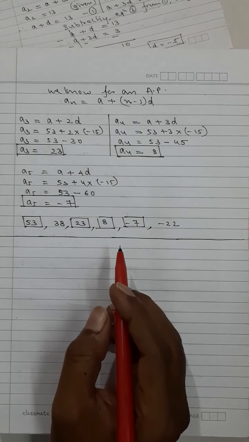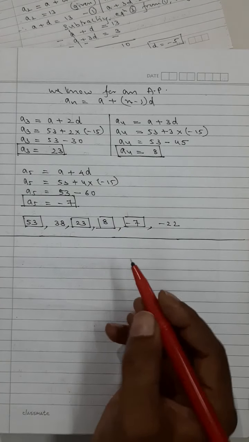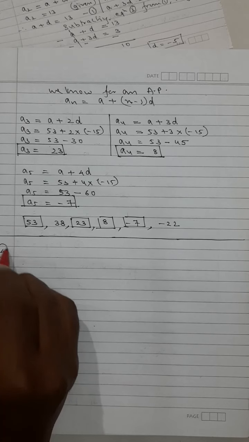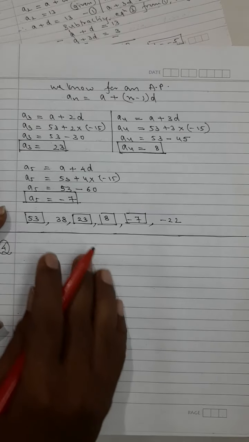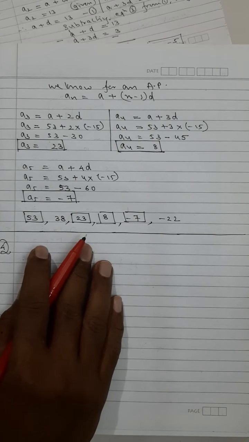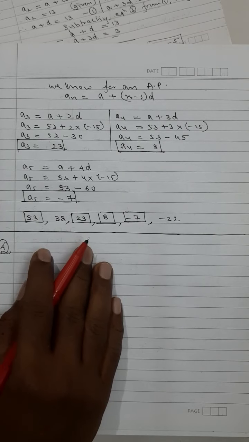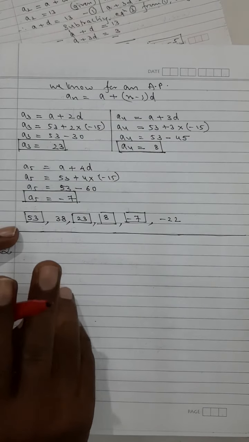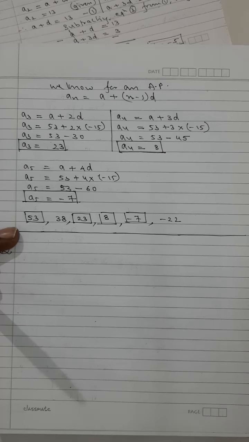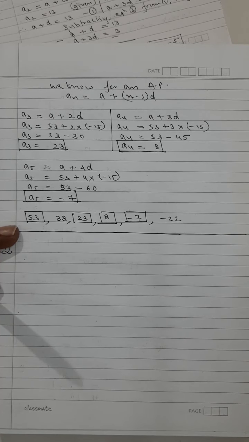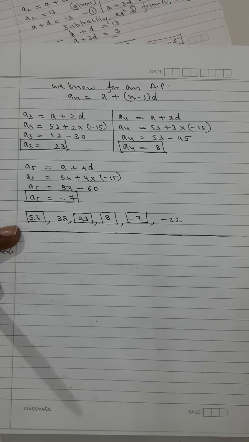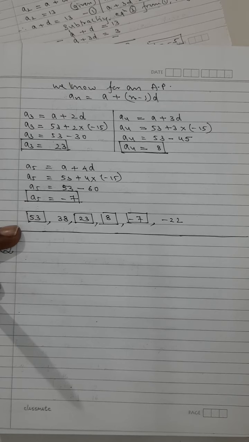Fine. So now the fourth question. Which term of the arithmetic progression 3, 8, 13, 18 is 78? Now the word problems have slightly started, and you have to understand what they are asking. Now is the real challenge in front of you. They are not at all complex, difficult or complicated, but of course there is a challenge of how much you have understood the meaning of each and every terminology.